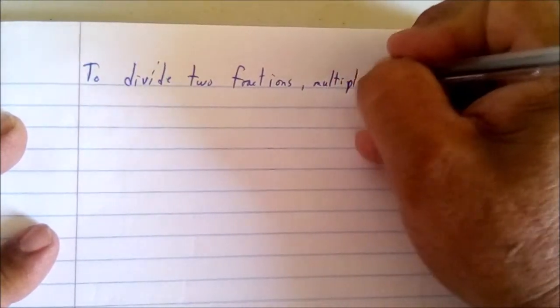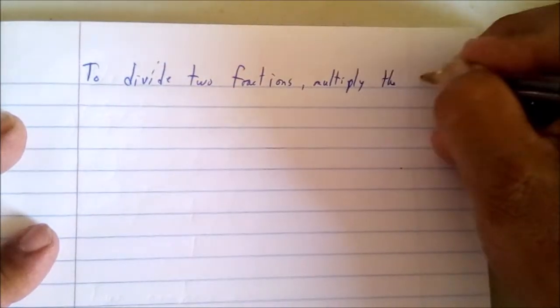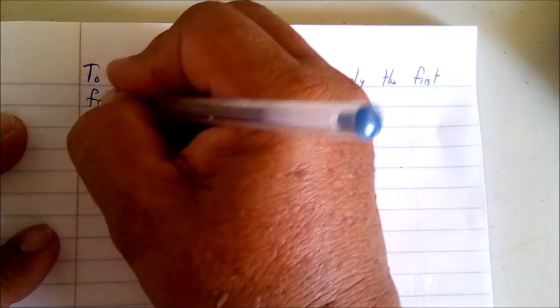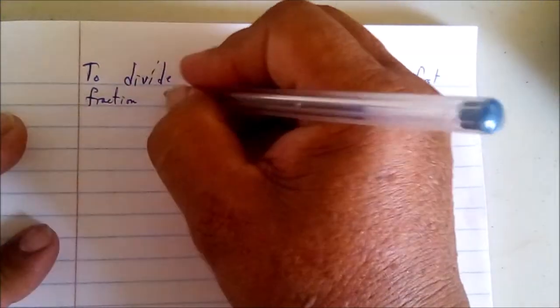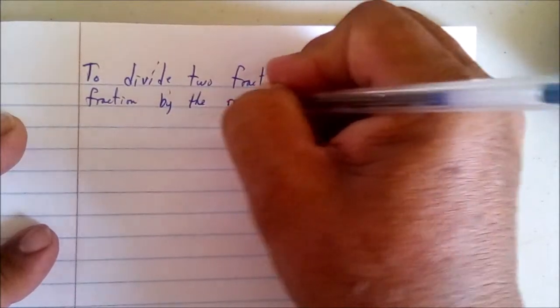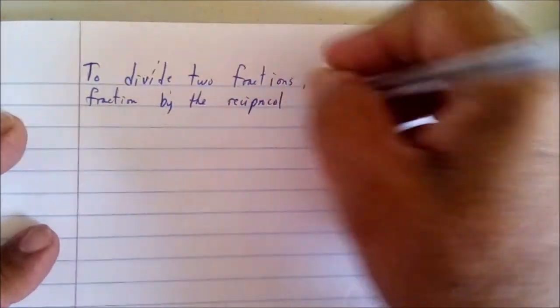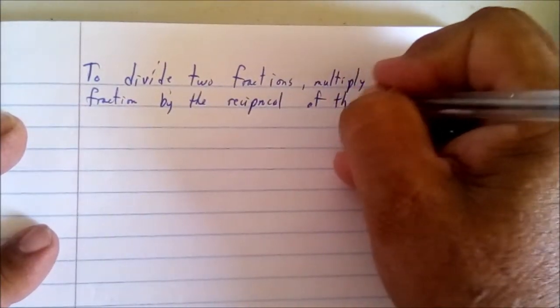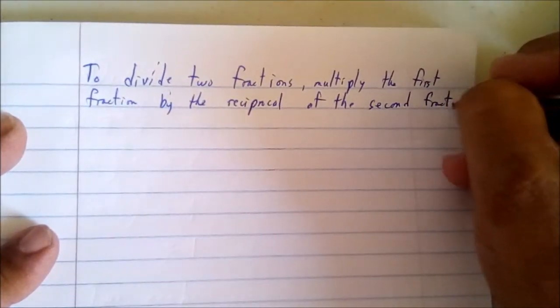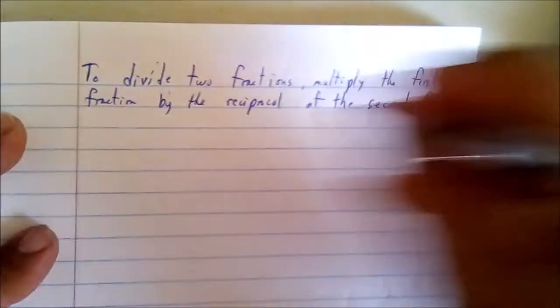Multiply the first fraction by the reciprocal of the second fraction.